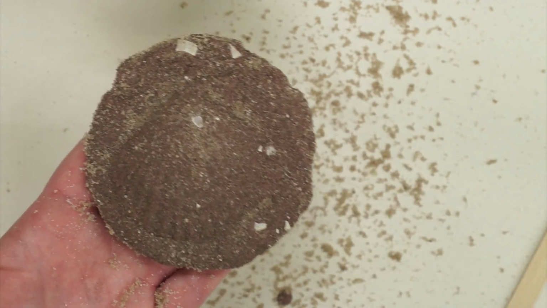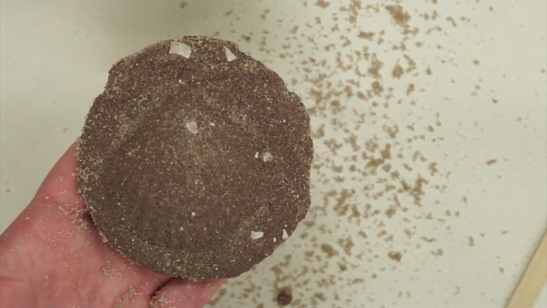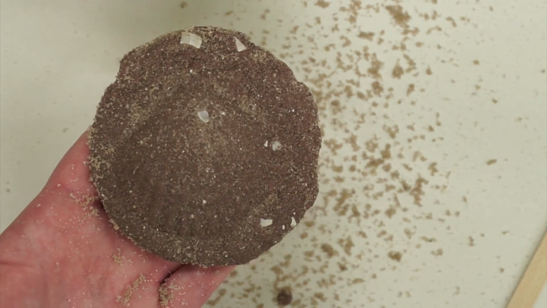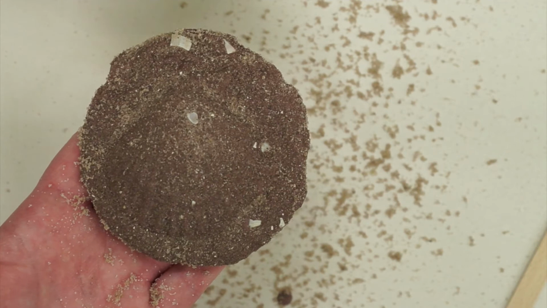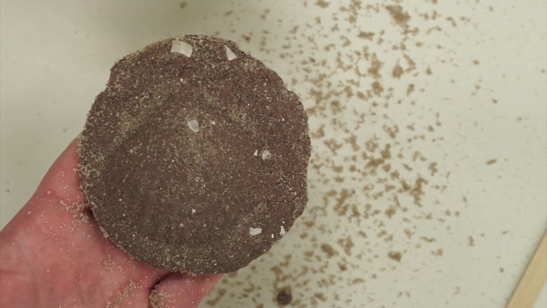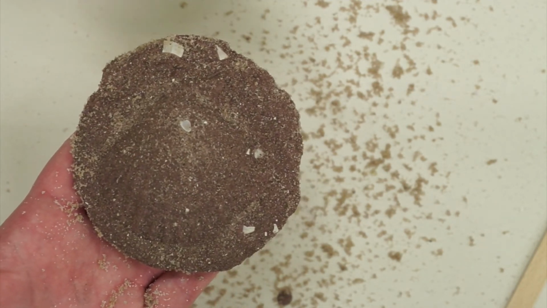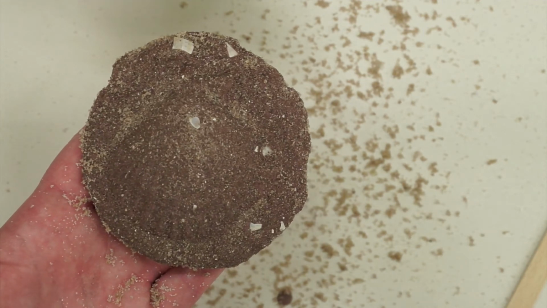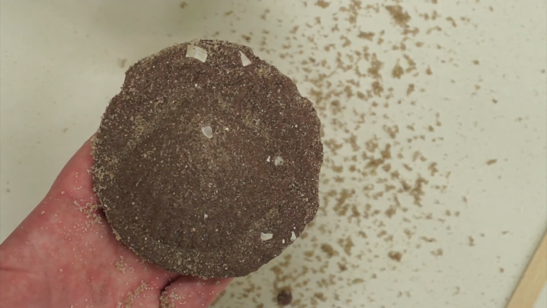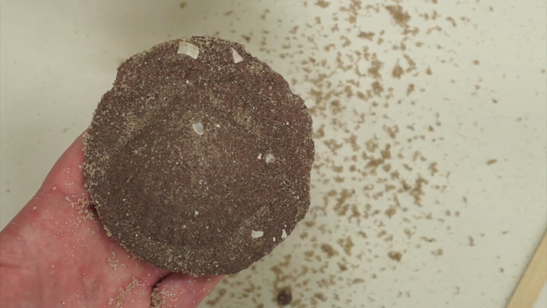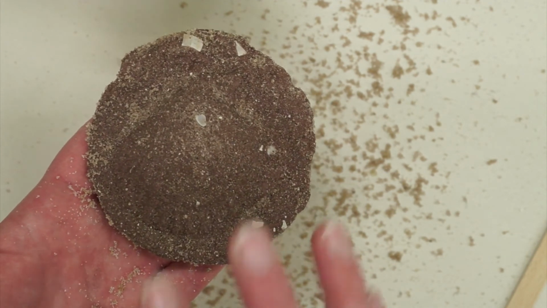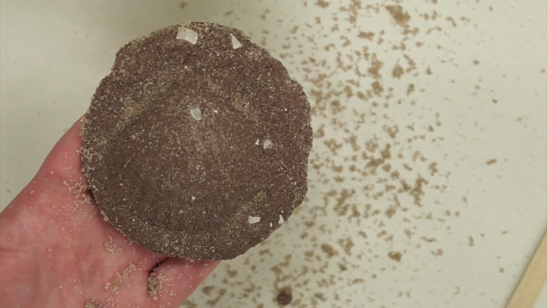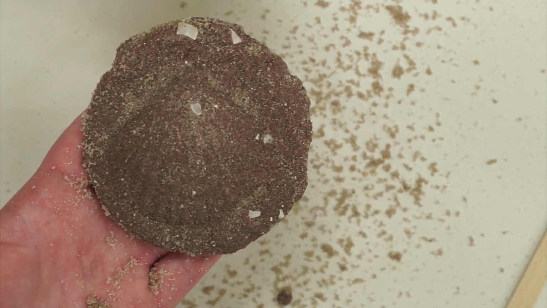If we had a finer sand or maybe even a mud, those impressions would be more defined. So that's another thing to be aware of. The finer the material, the finer the sediment that the shell or the fossil is embedded in, the more detail that you will see in the cast or in the impression.